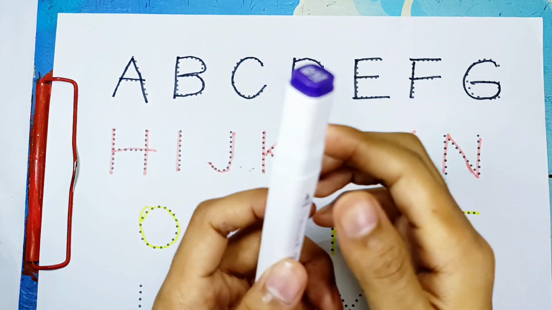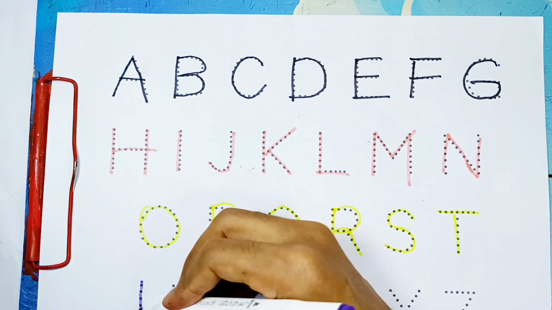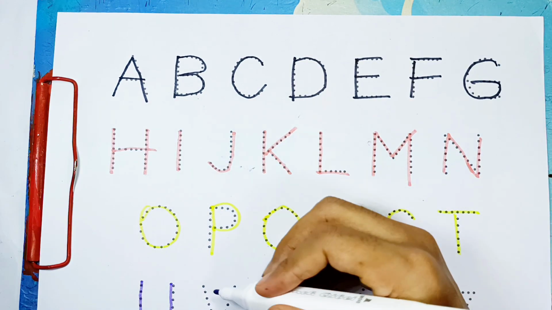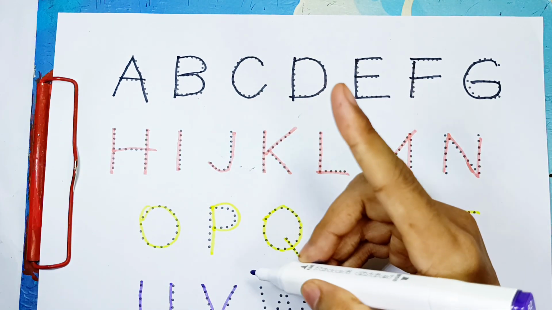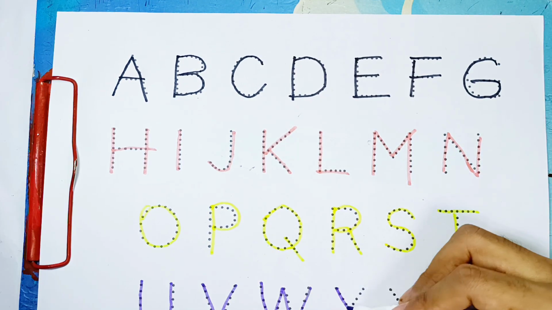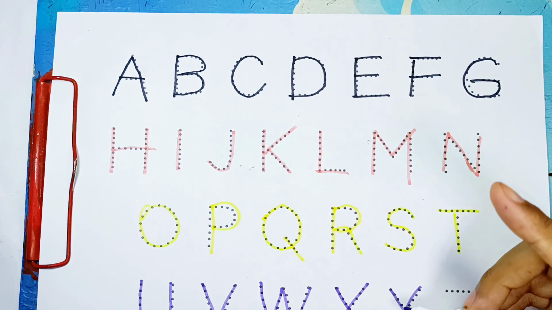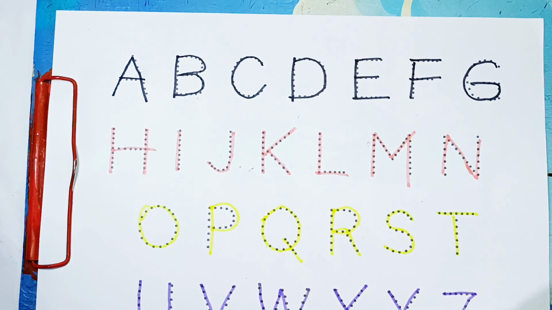Now we're using the color of light violet. U, V, W, X, Y, Z. The last one is Z.